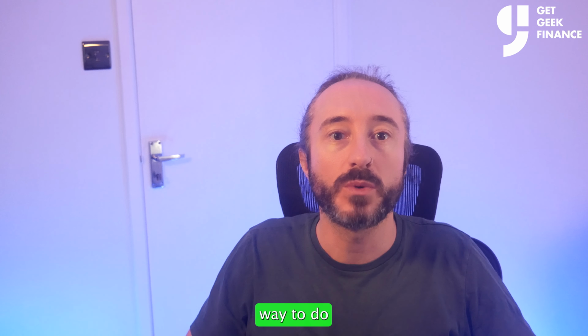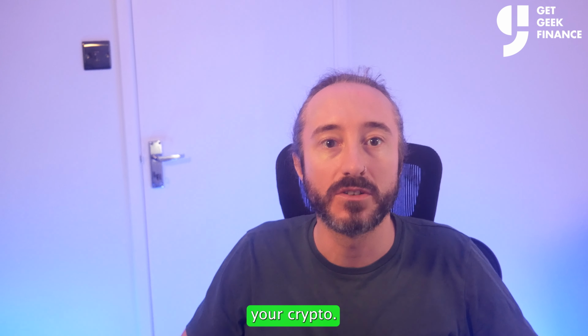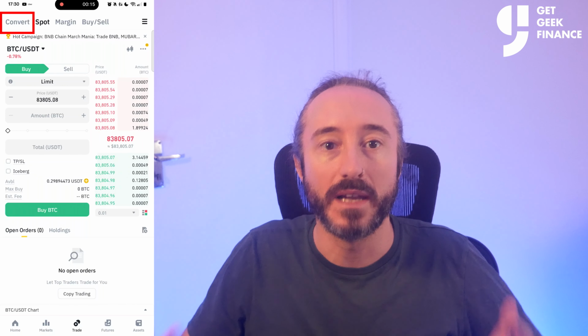If you want the simplest way to do this, but not the cheapest, then you can do this by converting your crypto. There are no fees for converting, but Binance will include a spread in the price, which can vary based on market conditions. So to convert your crypto, press trade in the middle of the bottom menu, then press convert in the top left.